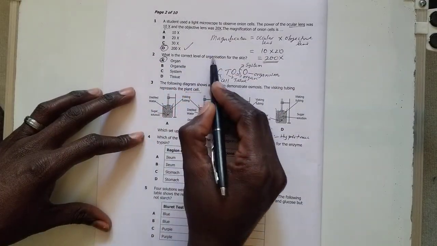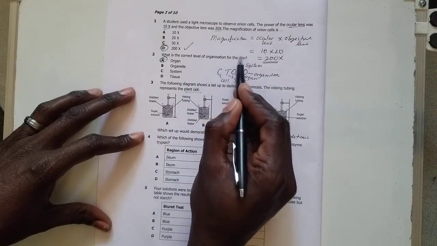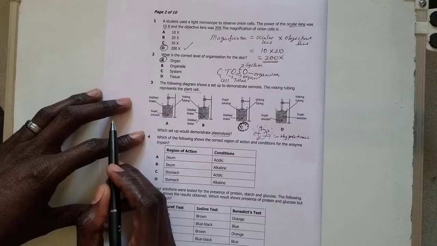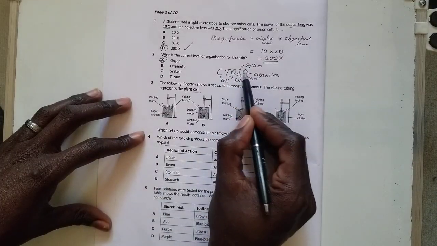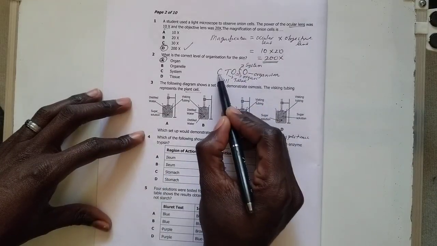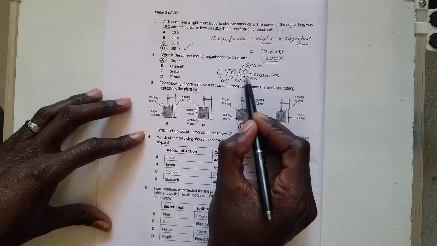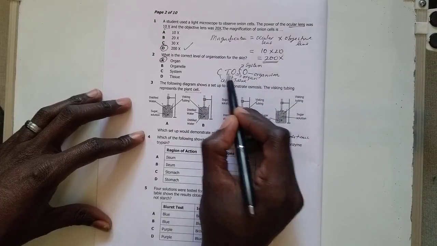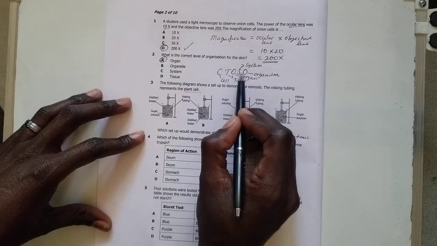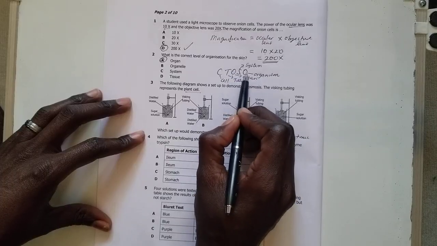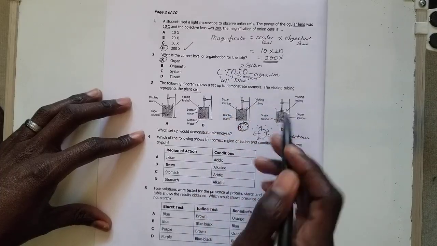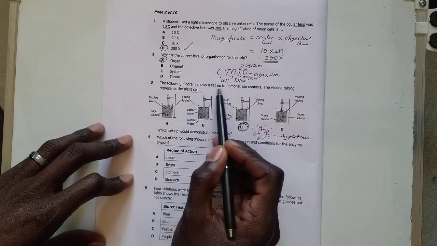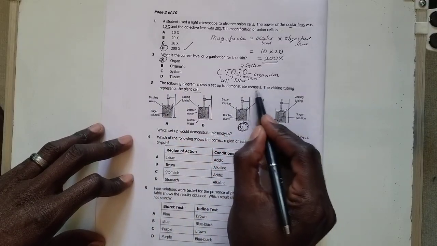Then what is the correct level of organization for the skin? We know the skin is an organ. So if you want to remember, you can recall: cell, tissue, organ, system, and organism. So cells make up tissue, tissues form an organ, a group of organs working together form a system, and systems working together form an organism.